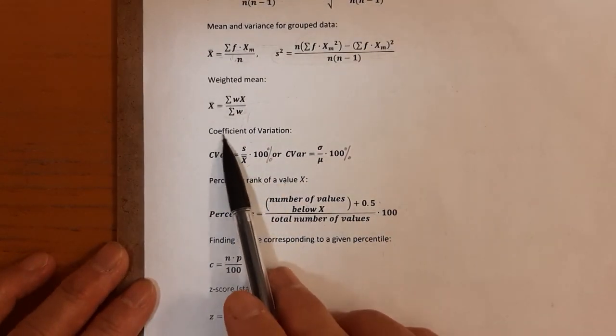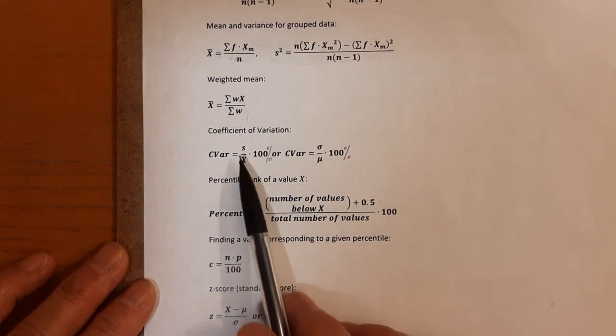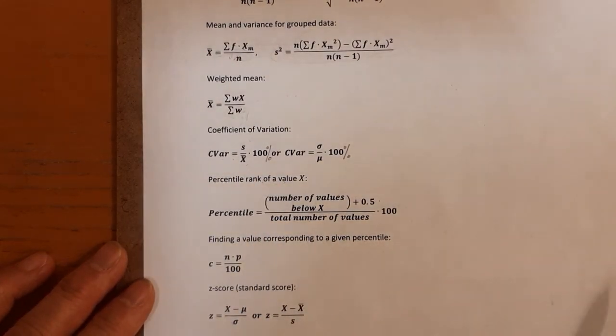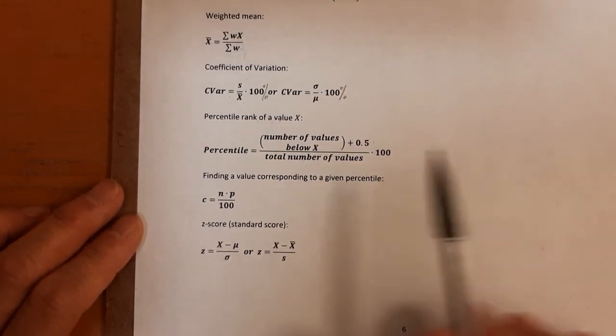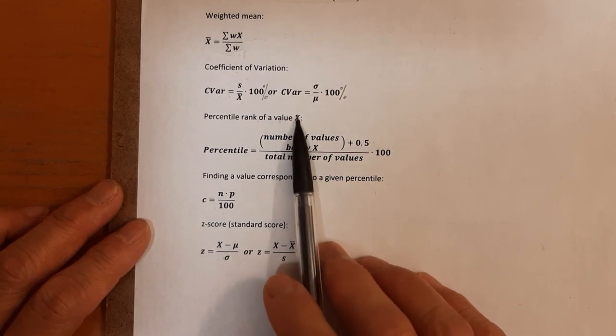And this is the coefficient of variance formula: S over mean, standard deviation over mean times 100%. That's the coefficient of variance. And this is the percentile rank of a value X.